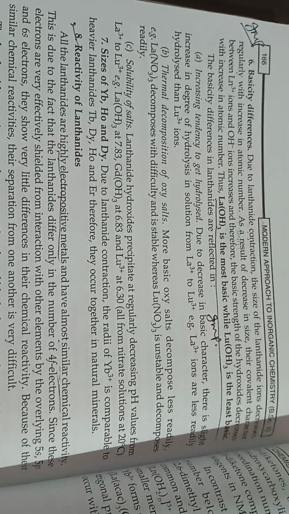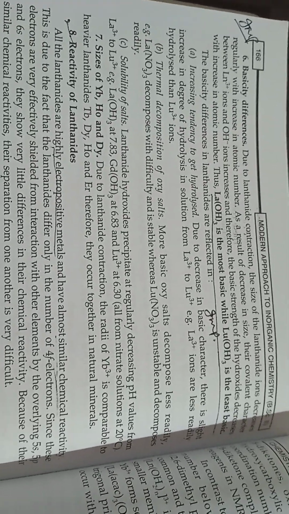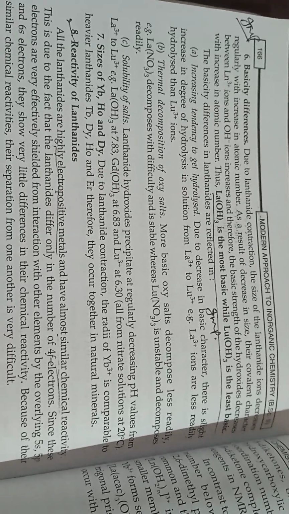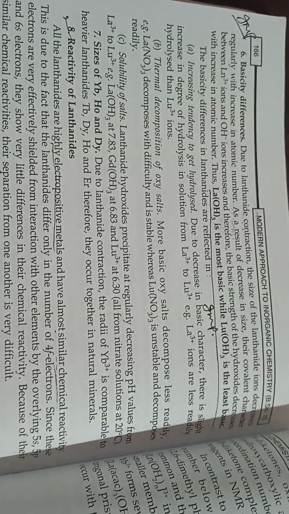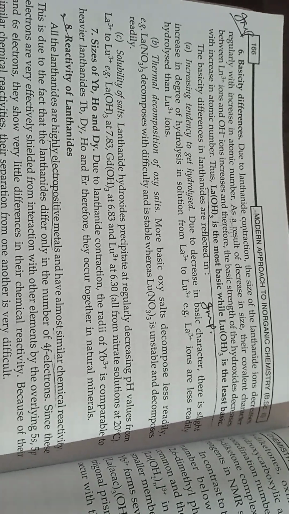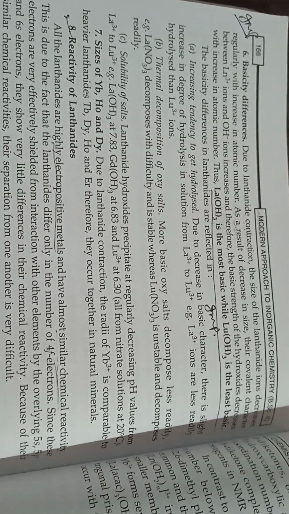The basicity difference in lanthanides is reflected in the increasing tendency to get hydrolyzed due to decrease in basic character. There is a slight increase in degree of hydrolysis in solution from La3+ to Lu3+. For example, La3+ ions are less readily hydrolyzed than Lu3+ ions.